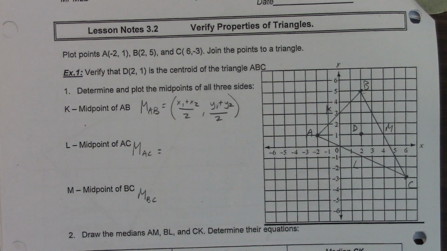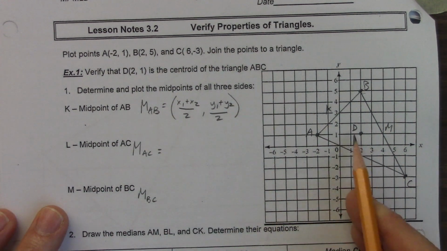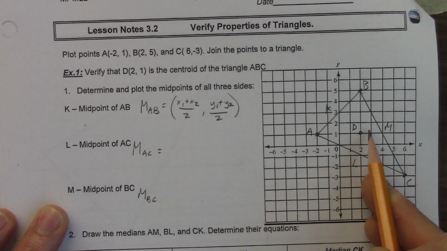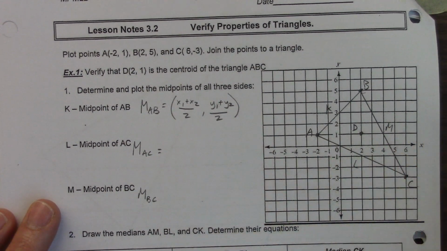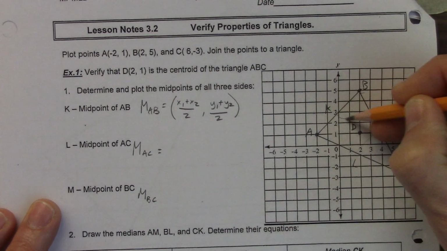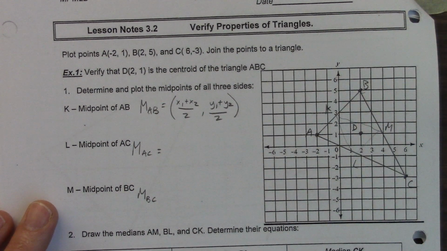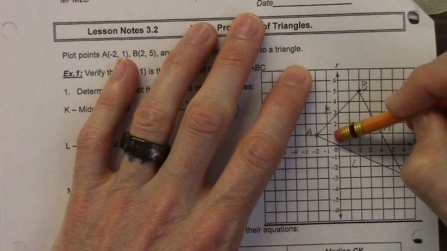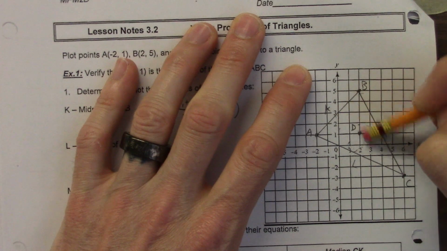I think it's where all the midpoints meet. Okay, so just joining the midpoints together? If I joined the midpoints together, I would get something like this, right? Or it's where all the medians meet. Yeah, exactly. So not the midpoints, but the medians.